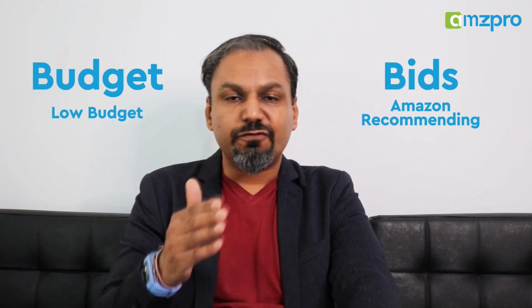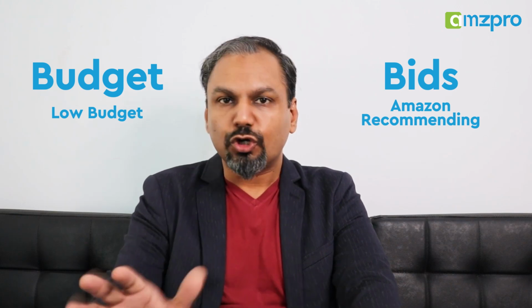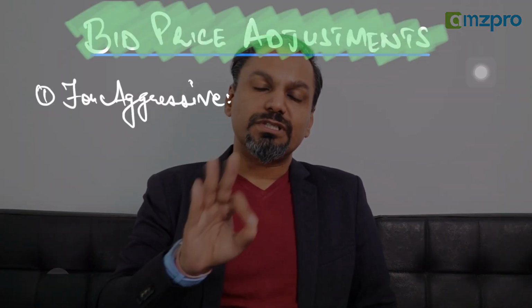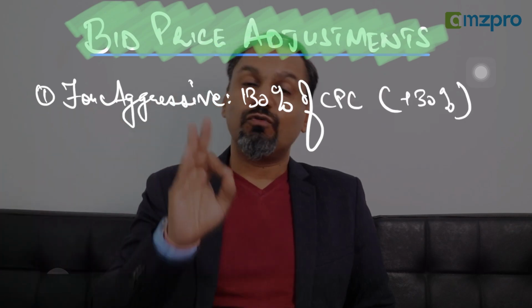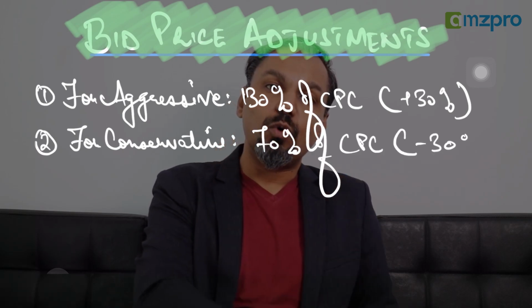This suggested bid price is different for different products, different for categories, different for different products on the basis of their rankings. So go ahead with whatever Amazon is recommending. Once you've started the campaign and you've started getting clicks and you've started getting sales, at that point of time, you will find under your metrics data related to CPC or cost per click. This is the number which Amazon wants to charge you for showing one click to your listing. So from now onwards, if you want to be aggressive, go 30% higher than your CPC. If you want to be controlled and conservative, go 20 to 30% lower than your CPC.